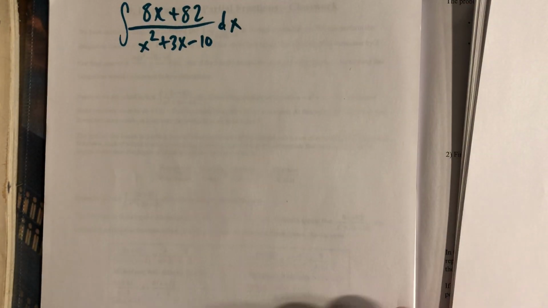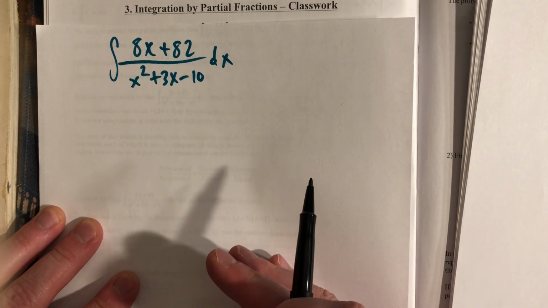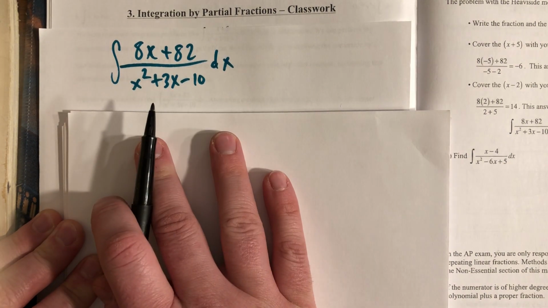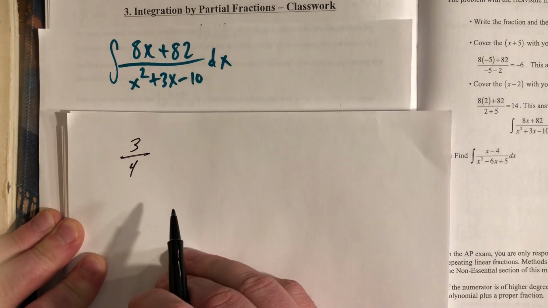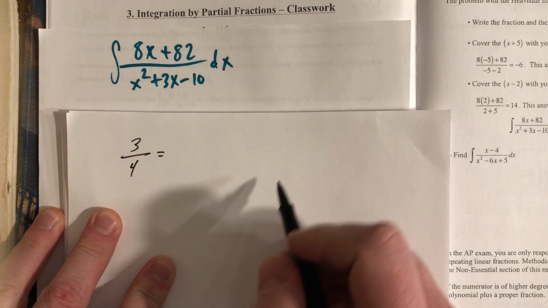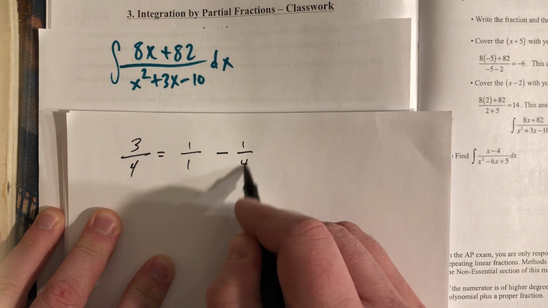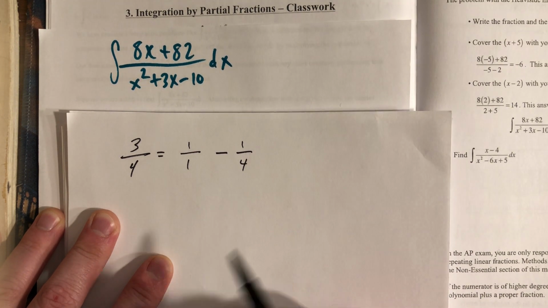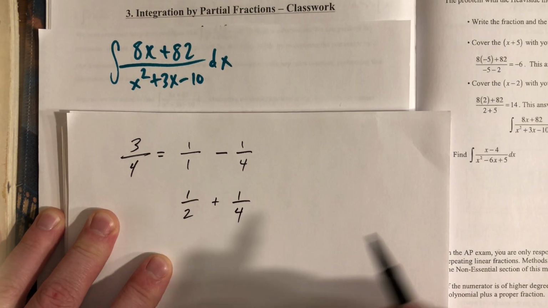All right. So here's the way that we really do this. We take this fraction and we break it up into two separate fractions using a technique called partial fraction decomposition. Here's what I mean. It's really simple. If I have something like 3/4, I could write it as 1 over 1 minus 1 over 4. That would get me 3/4. Another way that would get me 3/4 is 1 over 2 plus 1 over 4.